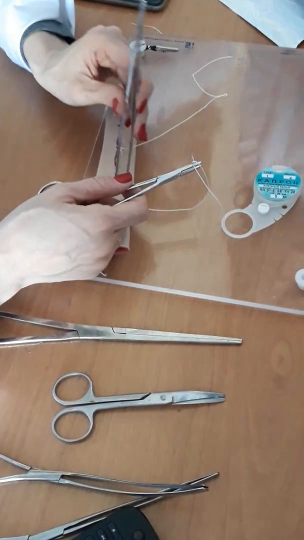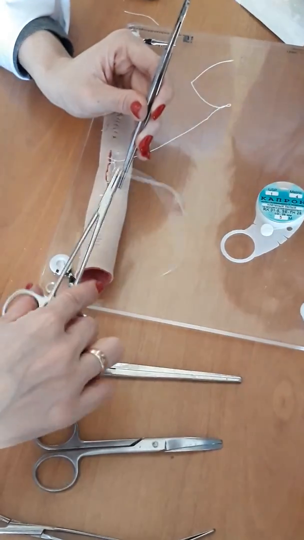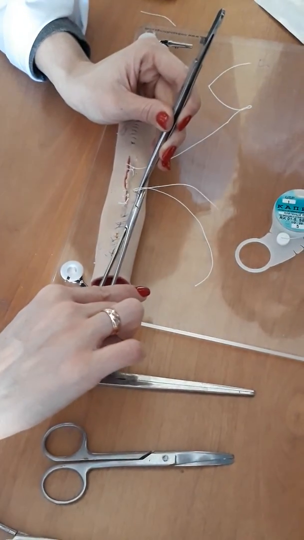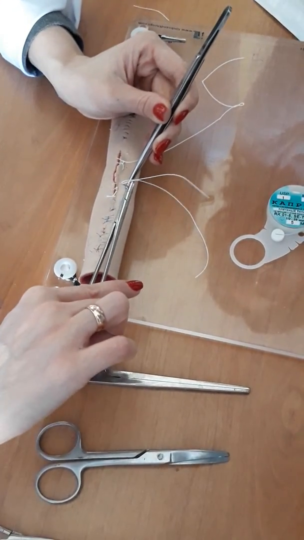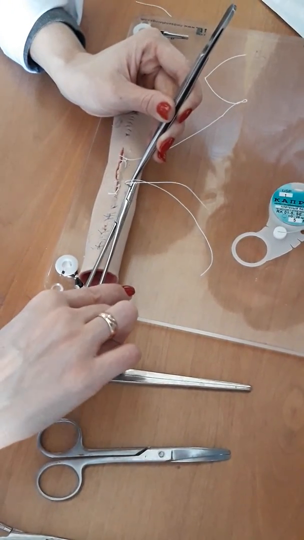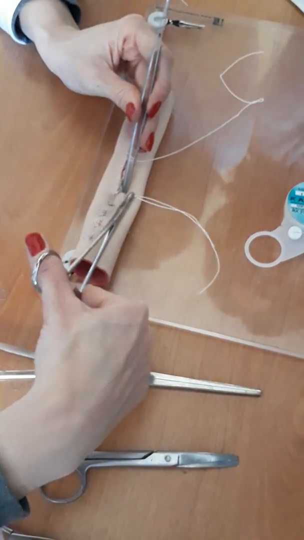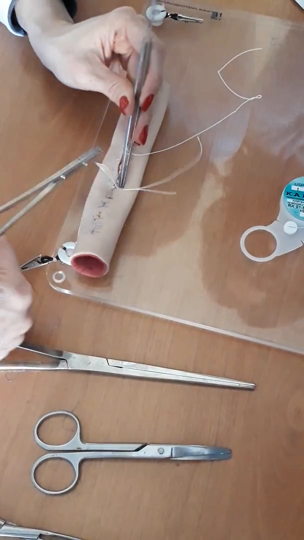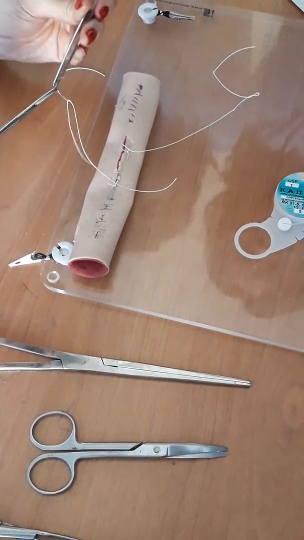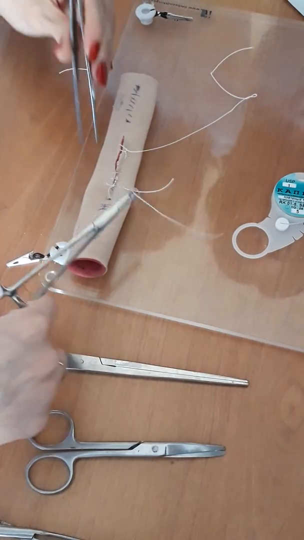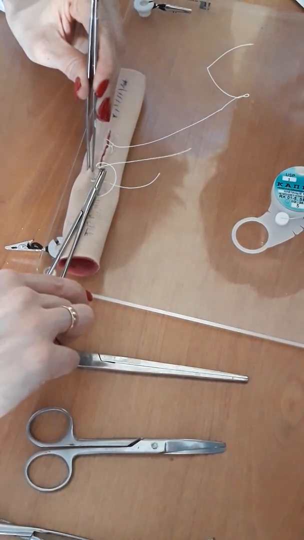What should you do? You should grab the wall of the intestine and step 5 millimeters from the first row. After that, pierce the serosa and muscle layers. Okay? Pierce on the one side. And here you should begin near this suture.